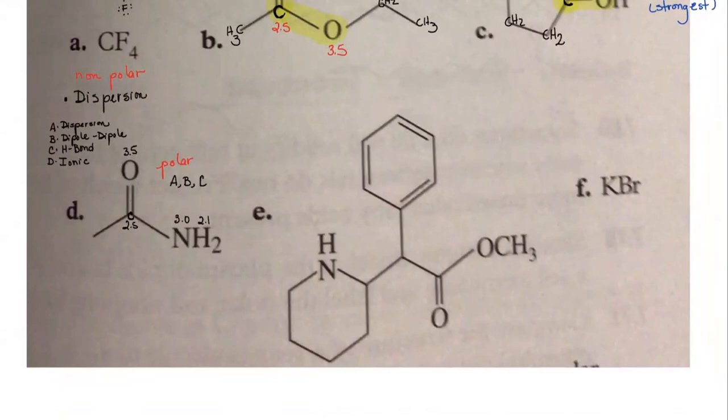Technically, when we look at it, we can see that there's a nitrogen with a hydrogen, so that will indicate that we may have hydrogen bonding, but having a large number of carbon atoms can also result in something that is nonpolar. So I'm not going to do letter E because I'm not going to test you with molecules that are this large, but I do want to go over F. So let me just cross letter E. But let's move to F.